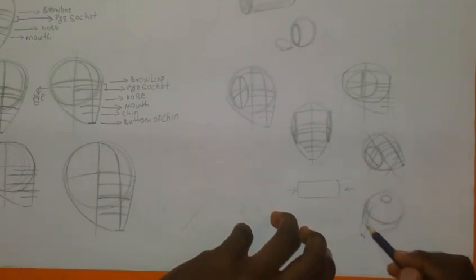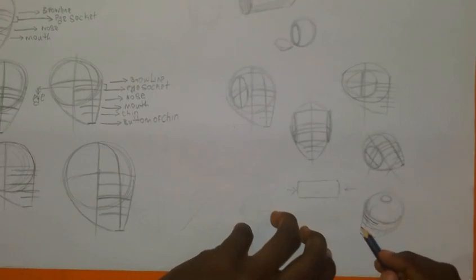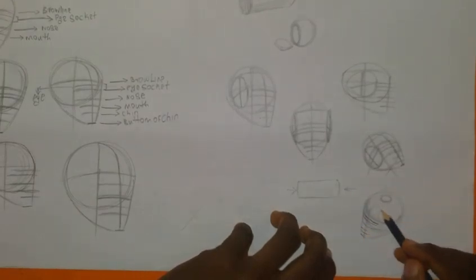Now our jaw, halfway through for the nose, halfway for the eye socket, halfway for the eye line, 1/3 for the mouth, and half for the top of the chin. Let's briefly put our eye line and then add the side plane.